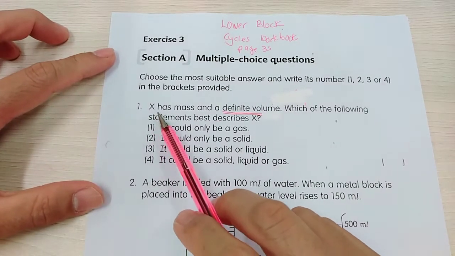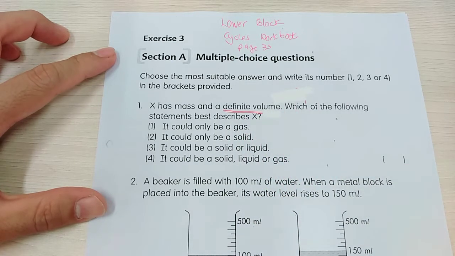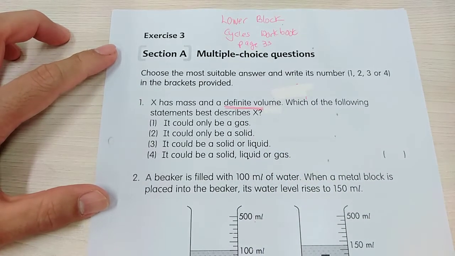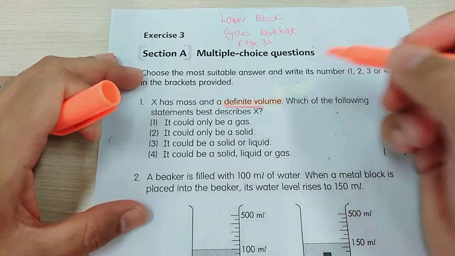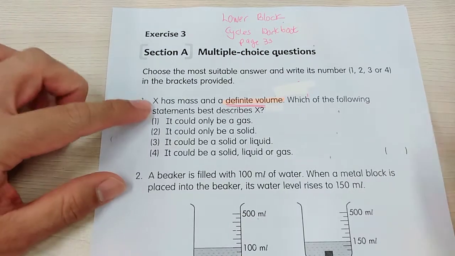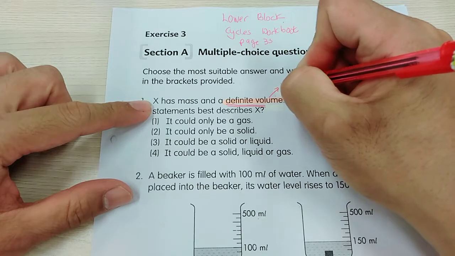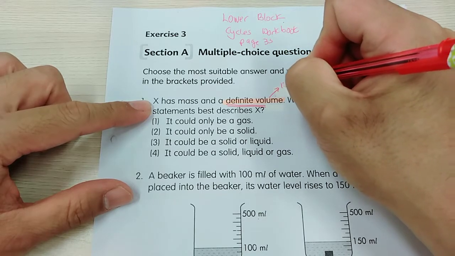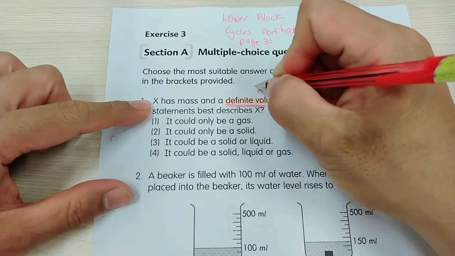Let's start with the first question. X has mass and a definite volume. Which of the following statements best describe X? I'm so glad to see these two words, definite volume, because this tells me that X is either a liquid, because liquids have a definite volume, or a solid.